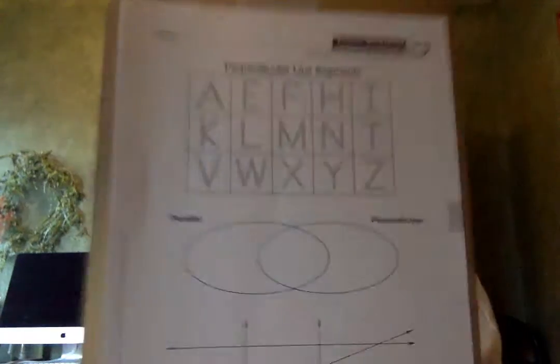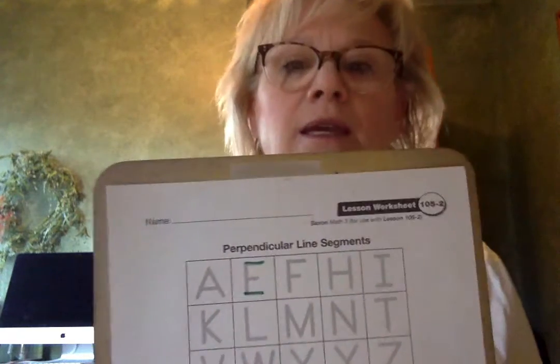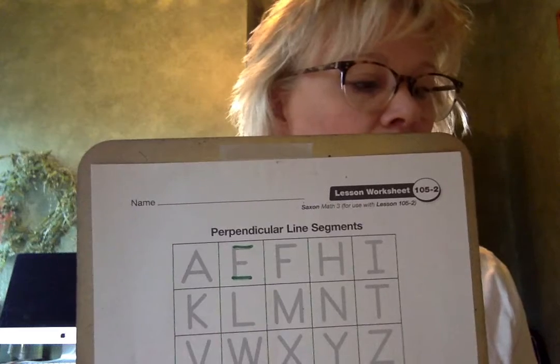So this is the paper that you are going to need. And we are going to use a green marker, crayon, whatever you have available. Colored pencil works too. And we're going to review the parallel line segments. So the first one we're going to do is E, like this, in green.